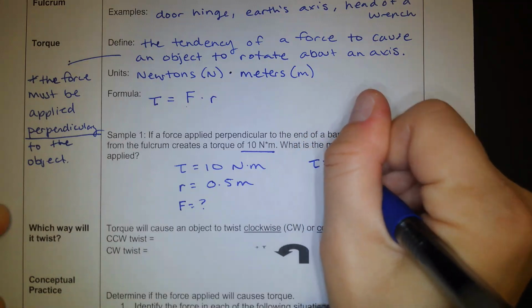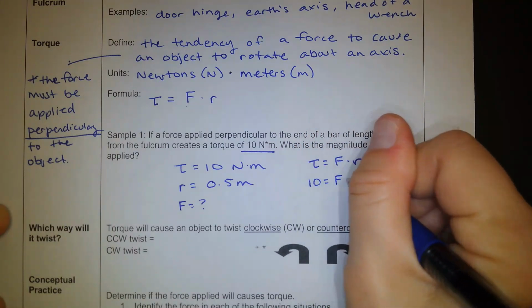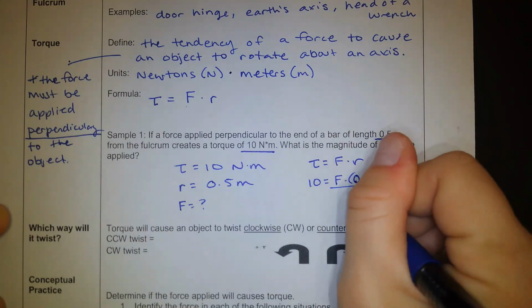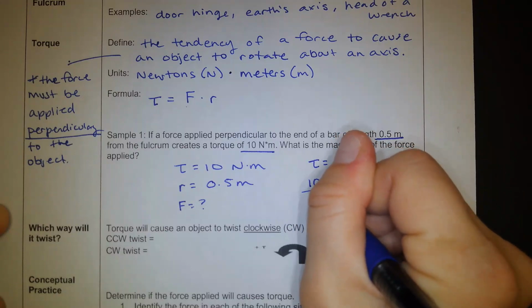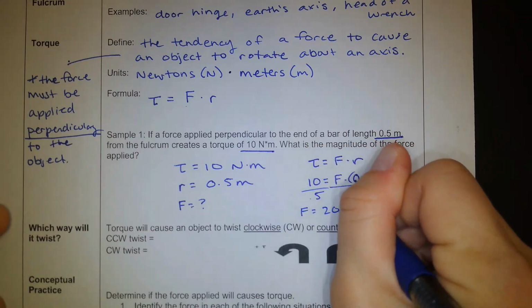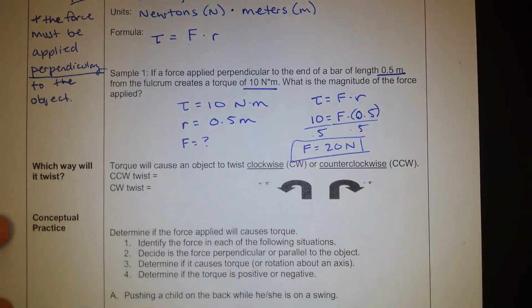All right, so formula: 10 equals F, what I'm solving for, times 0.5. Divide by 0.5, divide by 0.5, get a force of 20 newtons.